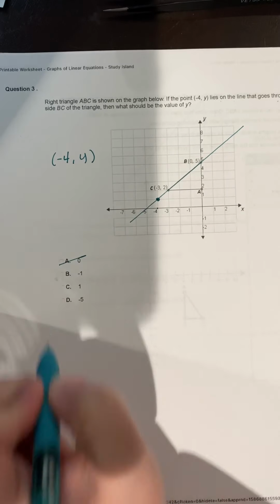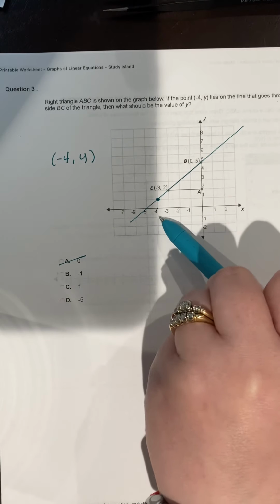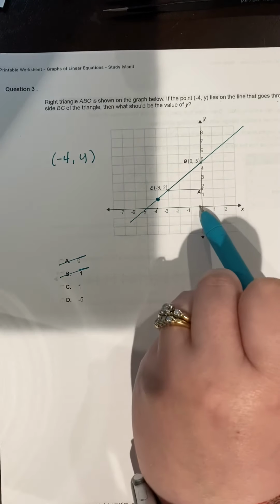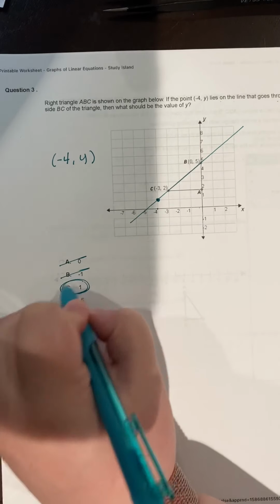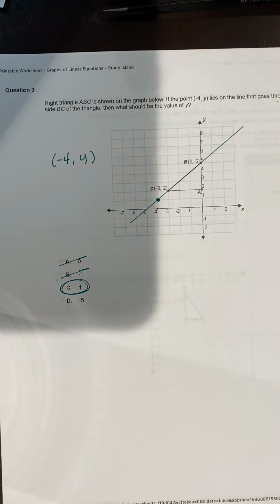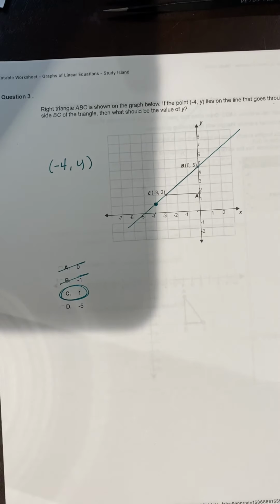So that's a no. Is it at -4, -1? No, that's not even on our line. Is it at -4, +1? Yes. So that would be your point on your line. So the easiest way to answer that question is just to extend that line out and then see if any of these points make sense.